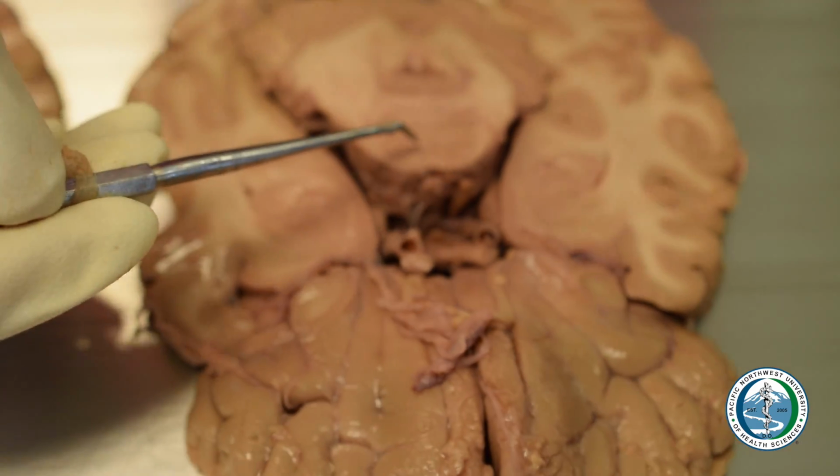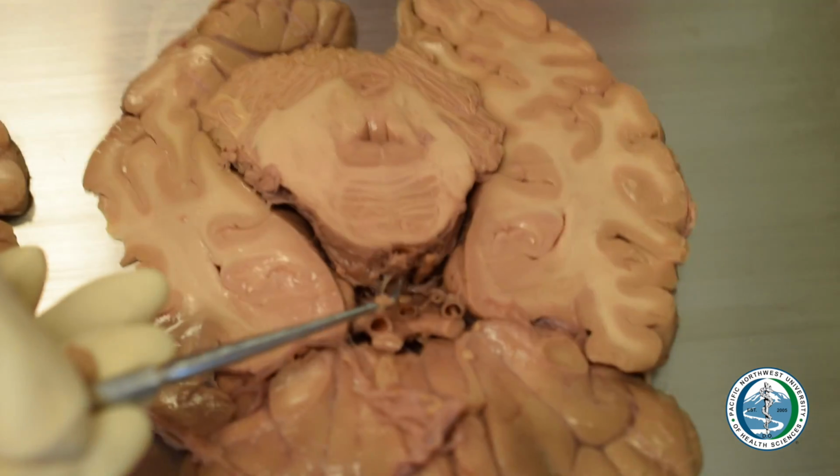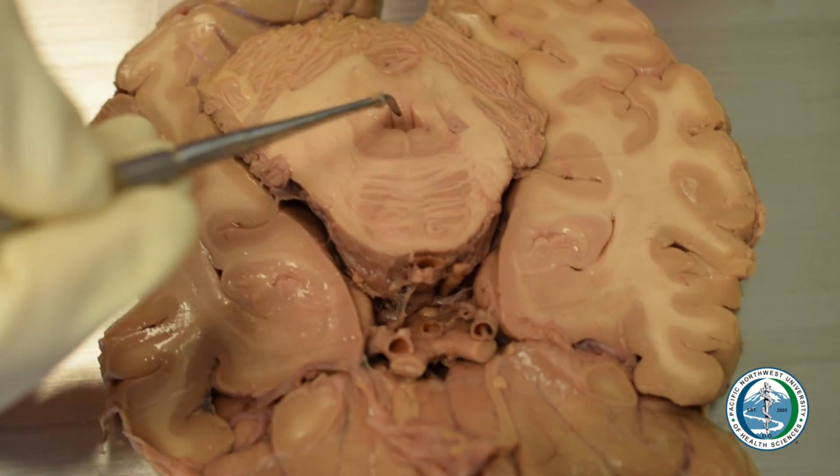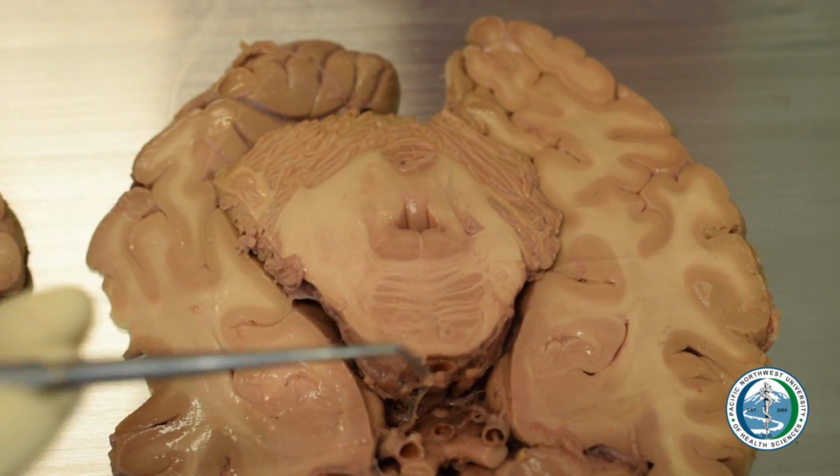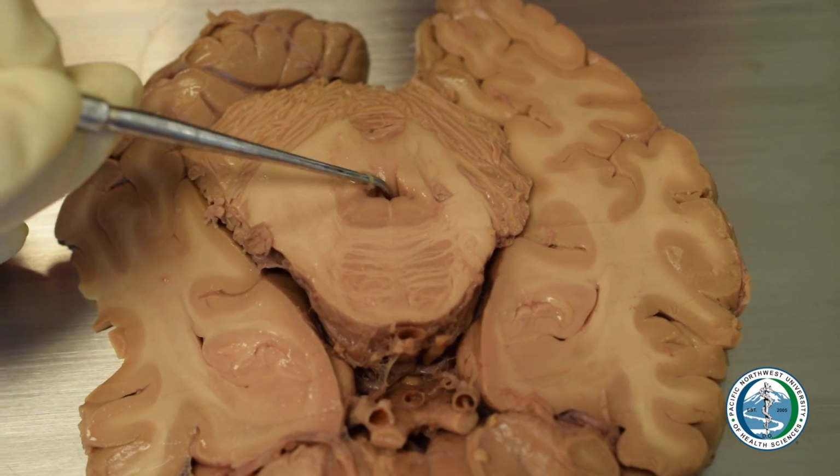Okay, now we're cutting down to the pons, and you can tell it's the pons because it's more circular. Here's the basilar artery laying on it. We're starting to flare open the cerebral aqueduct. So back here are the facial colliculi.